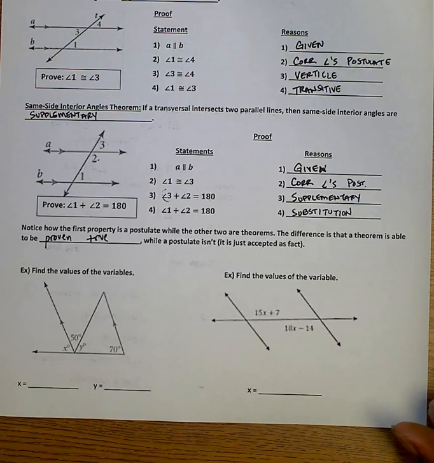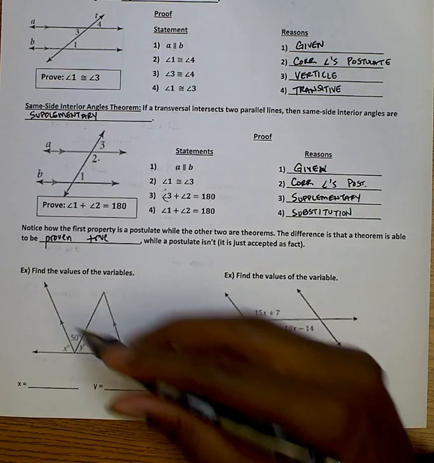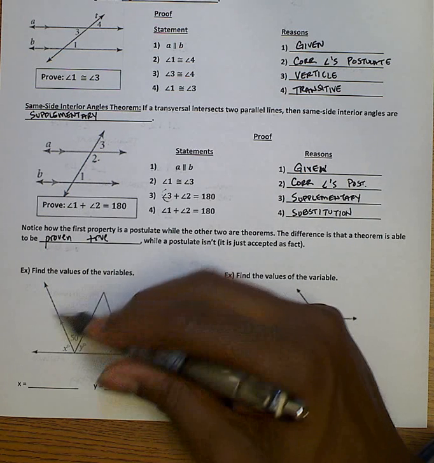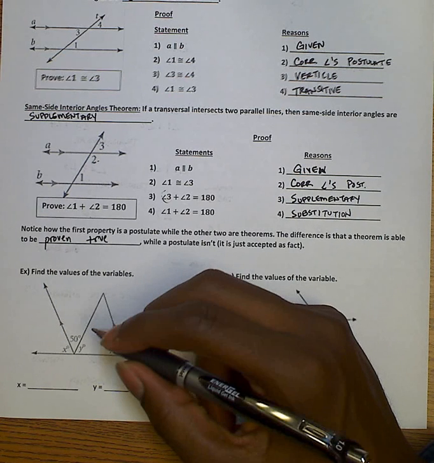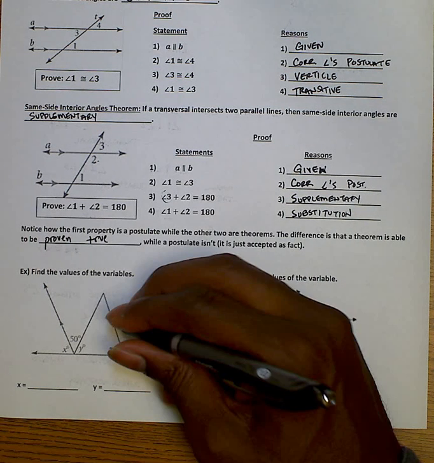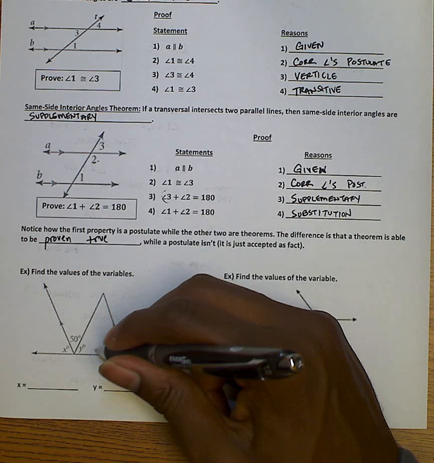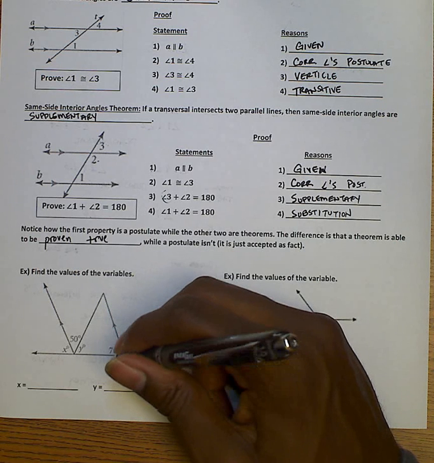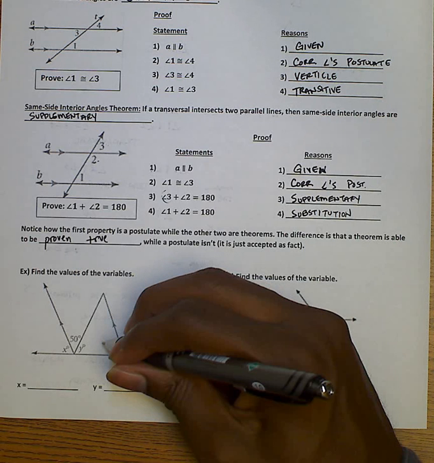Alright, so now, knowing what we know about corresponding angles, alternate interior angles, and same side interior angles, let's solve for some variables. You can use this information now. Okay, so starting off, we see that we have parallel lines and some variables here. So we're going to find out how we can use this information to solve for x and y. Follow along with me here. We have parallel lines. I'm going to look for alternate interior angles or same side interior angles and corresponding angles.